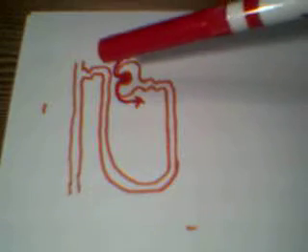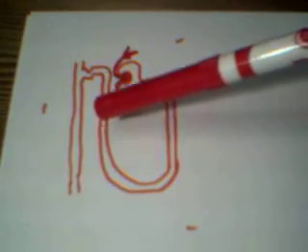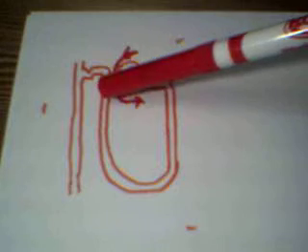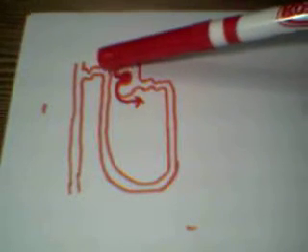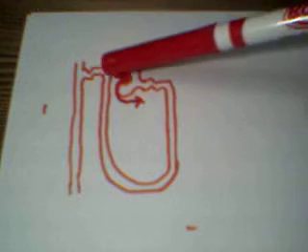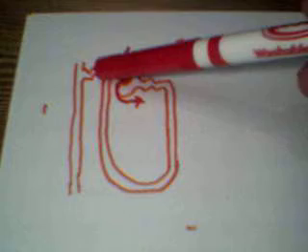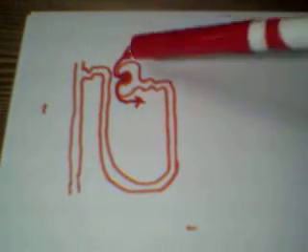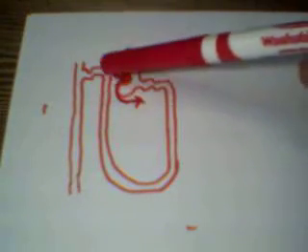If you note, the ascending limb loop of Henle ends maybe right about here. We have the beginning of the distal tubule also in this region. And the afferent arteriole is carrying blood into the glomerular capillaries. Notice that the afferent arteriole can make contact with the beginning portion of the distal tubule or the ending portion of the ascending limb loop of Henle. The afferent arteriole and this part of the kidney tubule form what is called the juxtaglomerular apparatus.